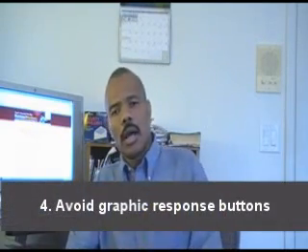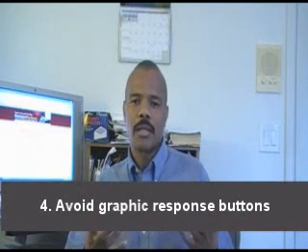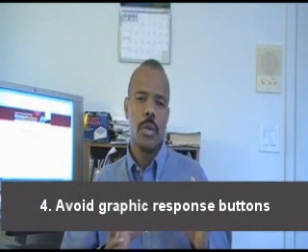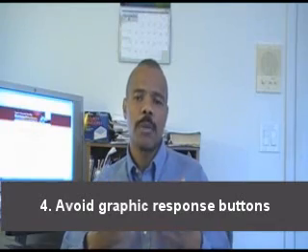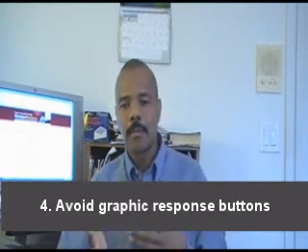Number 4, avoid graphic response buttons. Now, your emails are sent out with a response device that usually involves a link that the reader must click to get to a website for more information or to make a purchase. So if your click here links are replaced with graphics and the email client doesn't show these graphics, then the reader cannot respond to your email. This would drastically reduce your click-through rate, your CTR, since there is nothing to click on.